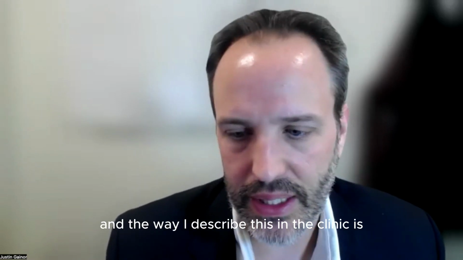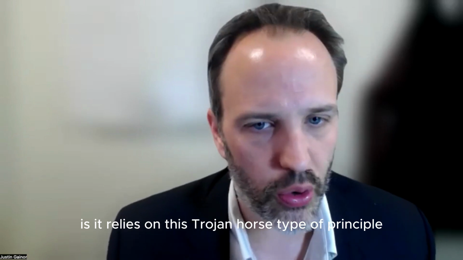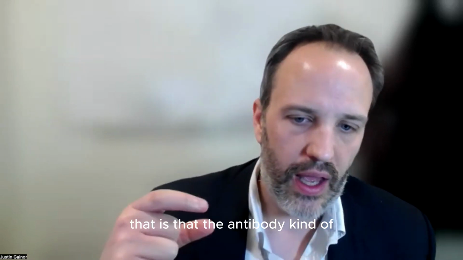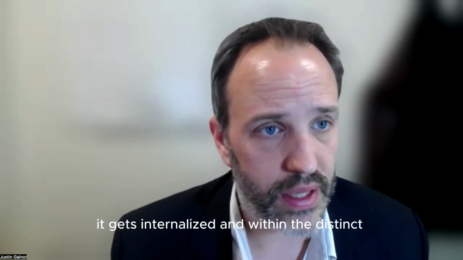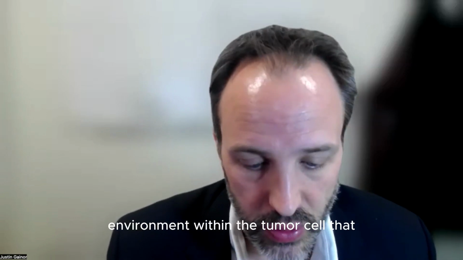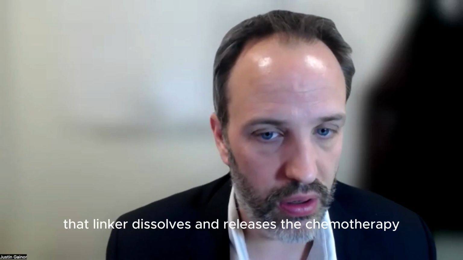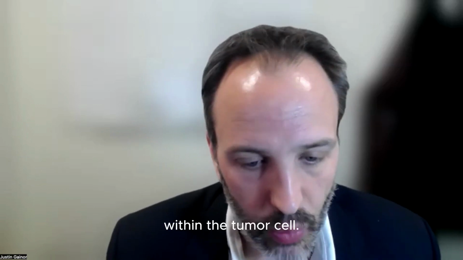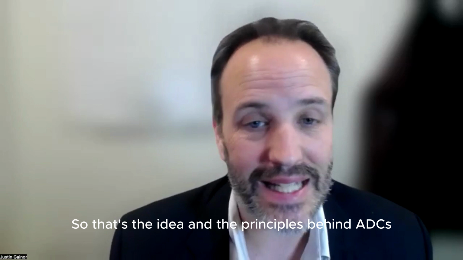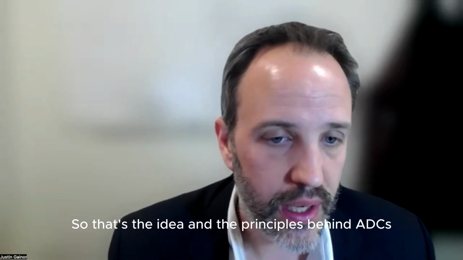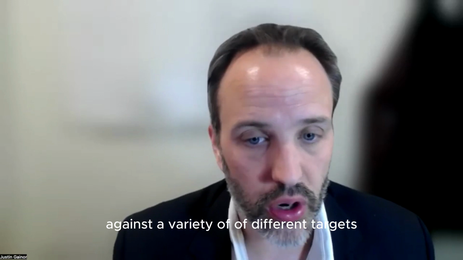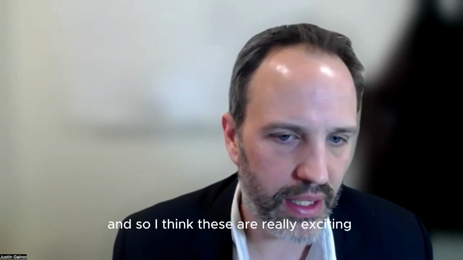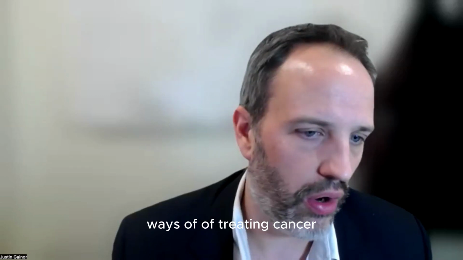And the way I describe this in the clinic is it relies on this Trojan horse type of principle. That is, the antibody kind of docks to the surface of the tumor cell. It gets internalized, and within the distinct environment within the tumor cell, that linker dissolves and releases the chemotherapy within the tumor cell. So that's the idea and the principles behind ADCs. There are many different ADCs that are currently in clinical trials against a variety of different targets. And so I think these are really exciting ways of treating cancer.